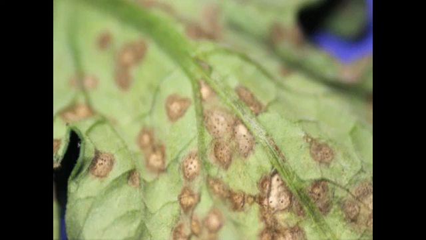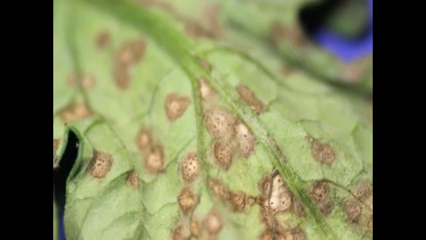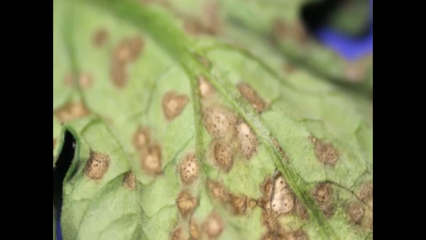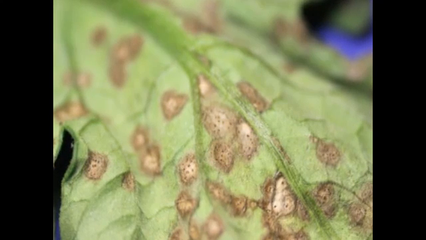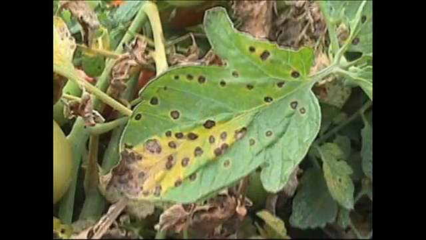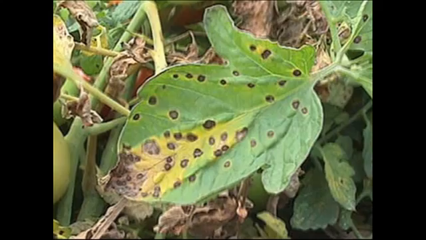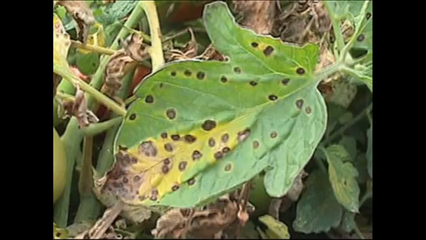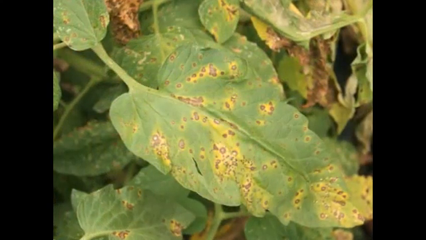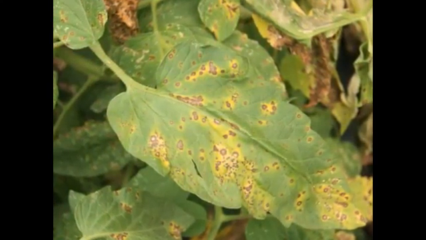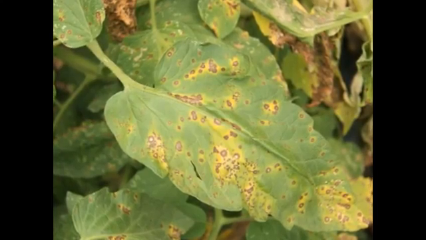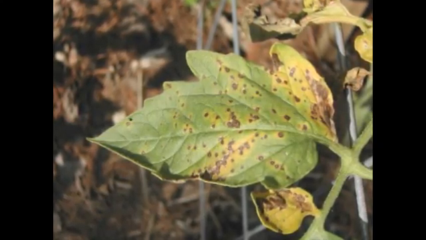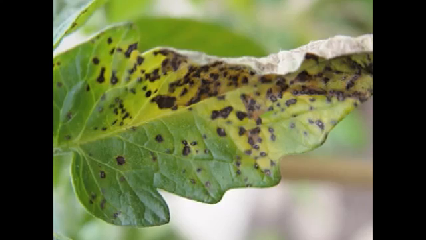The initial symptoms are small water-soaked circular spots of 1/16 to 1/8 inch in diameter on older leaves. The center of these spots gradually turns grey to tan and has dark brown margins. The spots are distinctively circular and are often quite numerous. As the spots age, they sometimes enlarge and often coalesce.